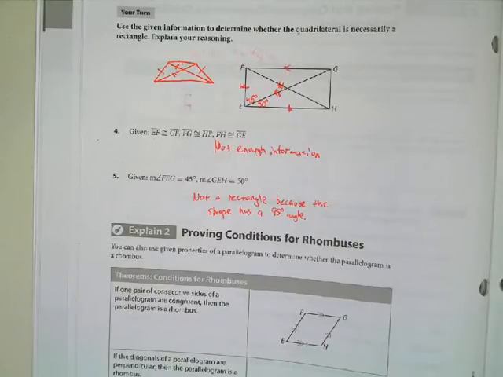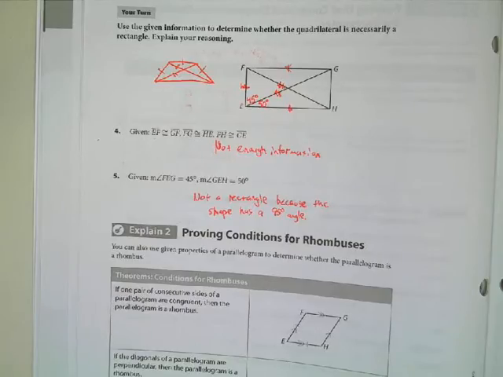That's just it, the diagonals are congruent there. Because it also has all these other properties too, from the parallelogram properties, so it has all those.